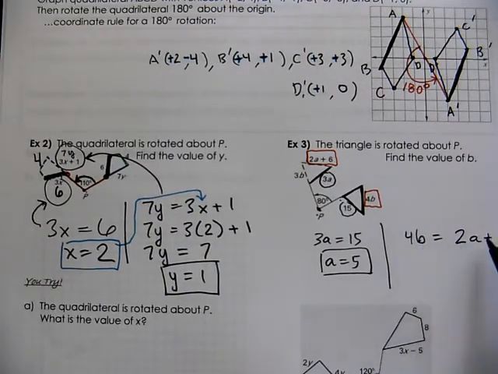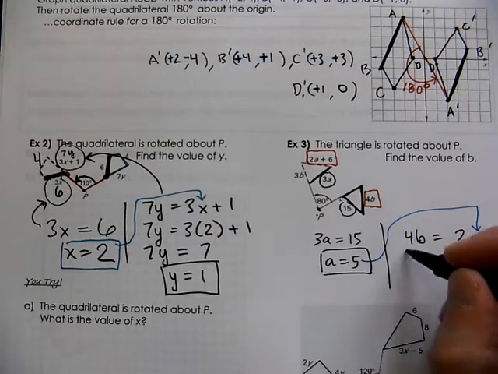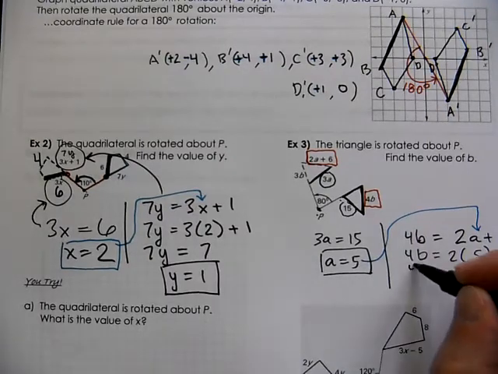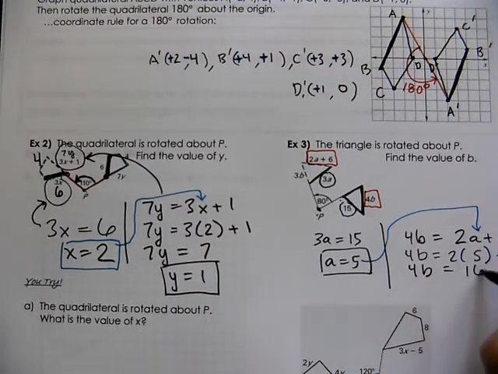Well, again, we have two variables, but we already solved for a, so we're going to take that value of a and drop it in. So we have 4 times b equals 2 times the value of 5 plus 6. So 4 times b equals 16. So b is 4.